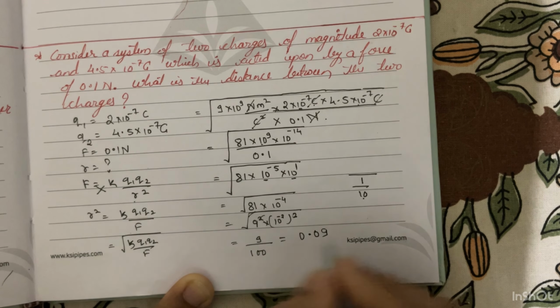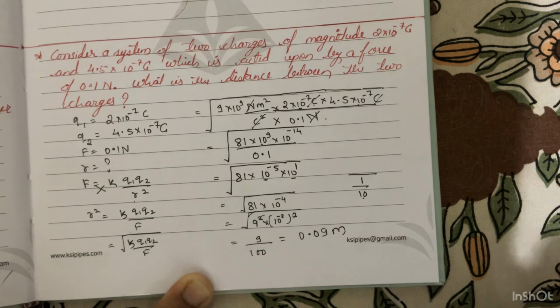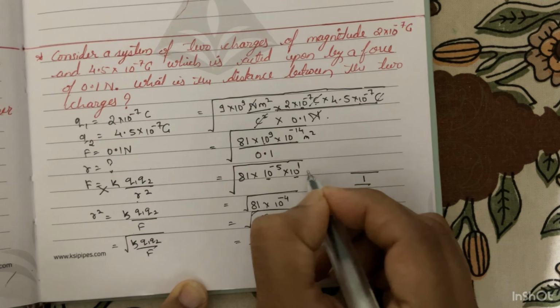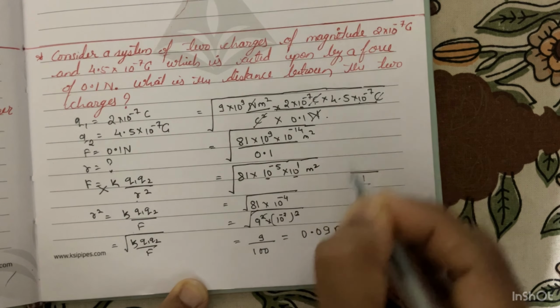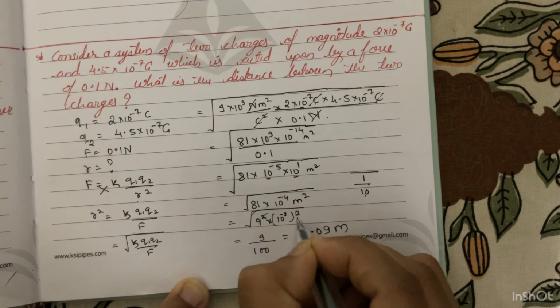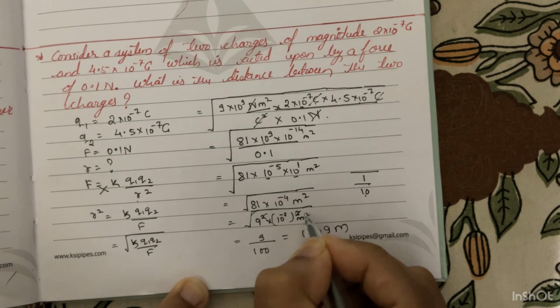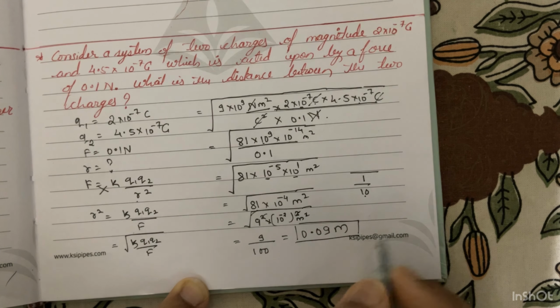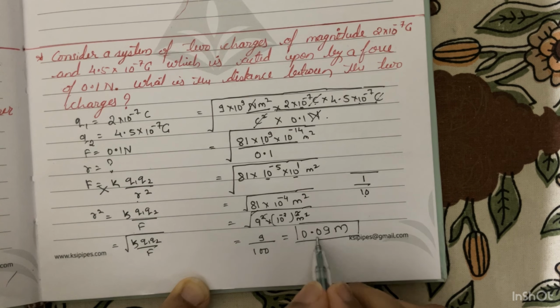Since it is a distance, this is in meters here. Okay, I forgot to mention here, we are left with m squared. Let me write m squared everywhere, which is under the square root only here. Up to here, again with these two powers, they will get cancelled, and we are left with 1 meter. So the distance between these two charges is 0.09 meter here.